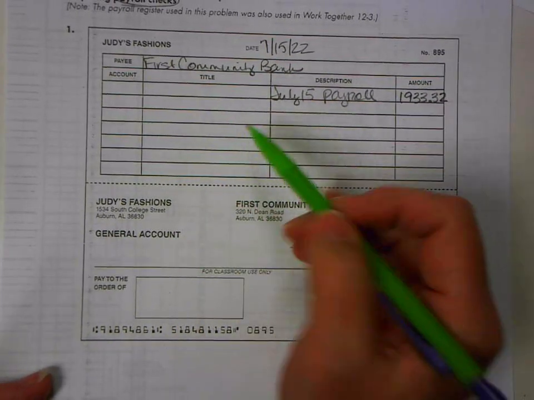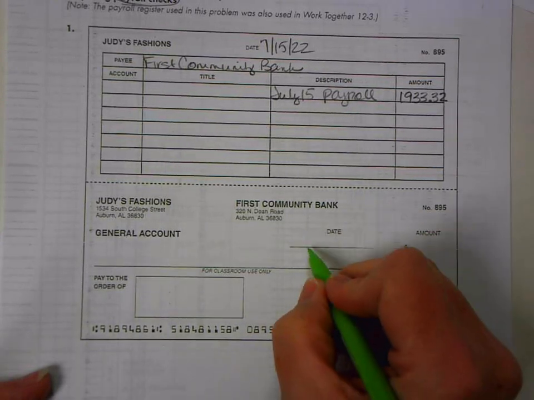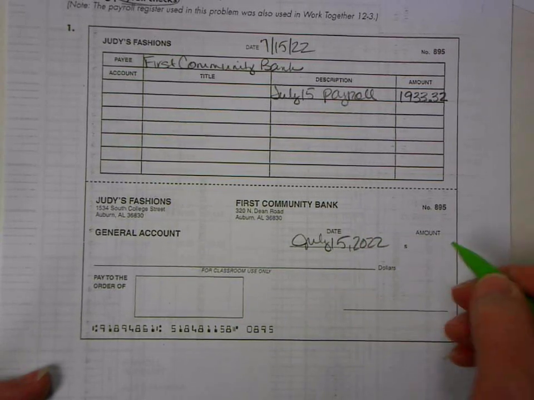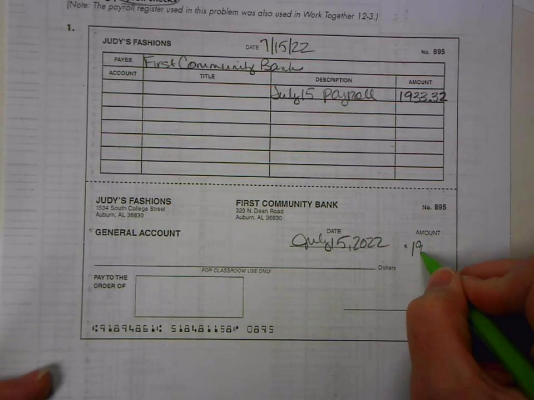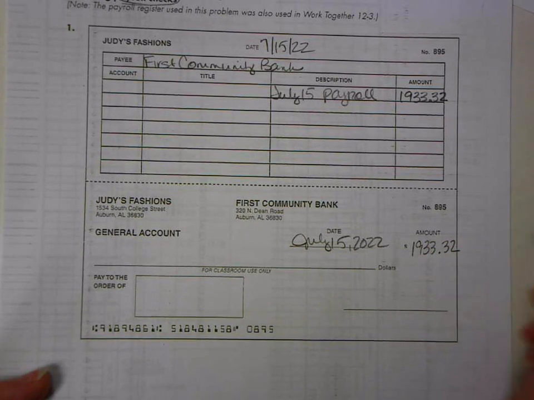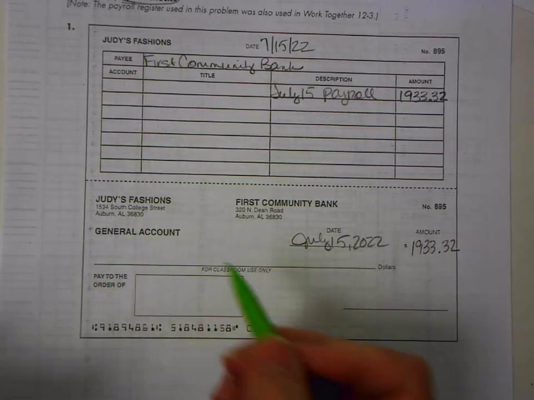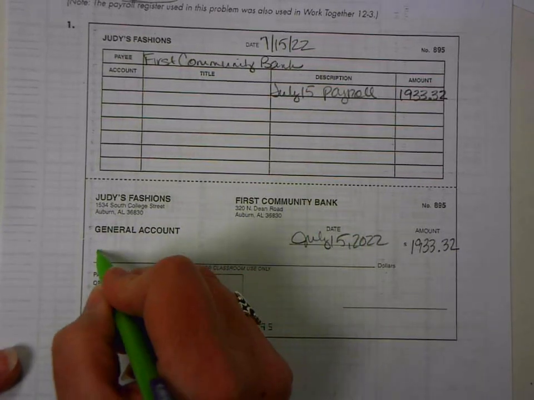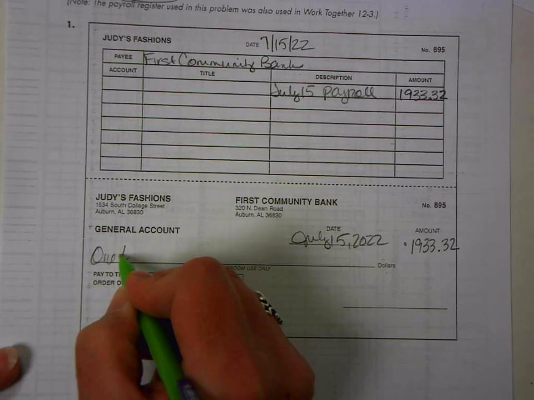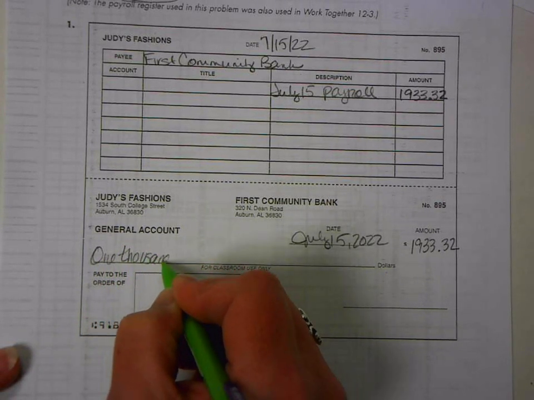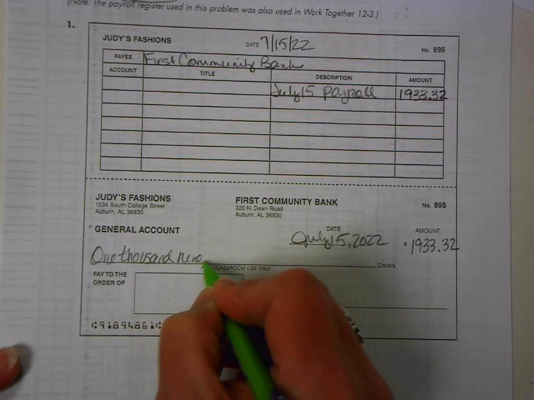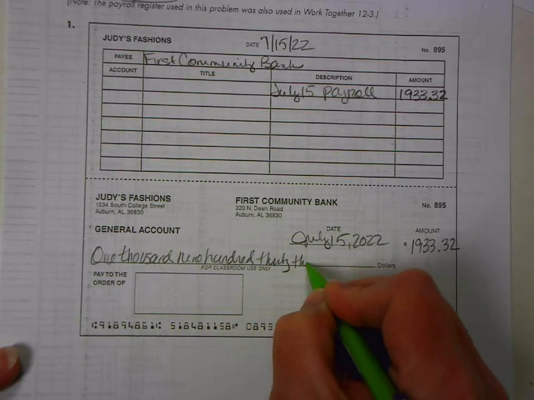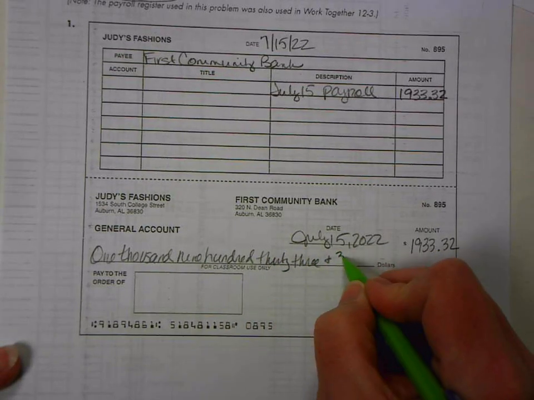Okay, so there's kind of our general information. Then we've got to write the check. So we've got the date for July 15th. We have the dollar amount of $1933.32. Then we've got to write the dollar amount in words. So 1,933 and 32/100.